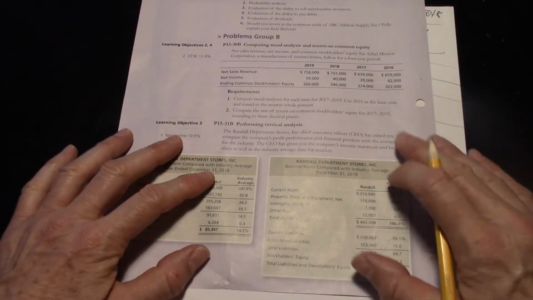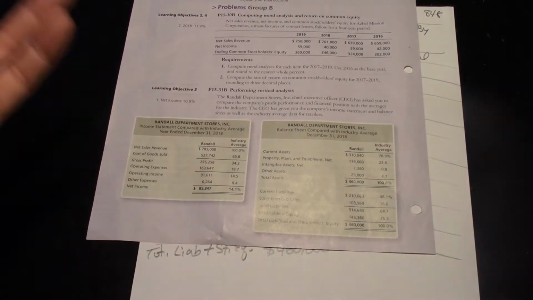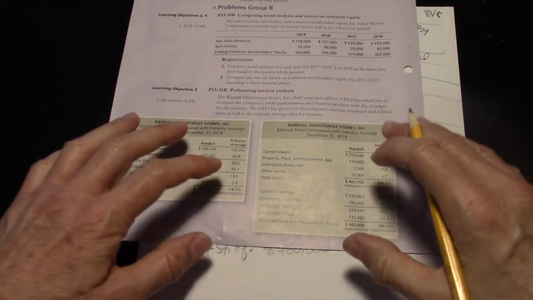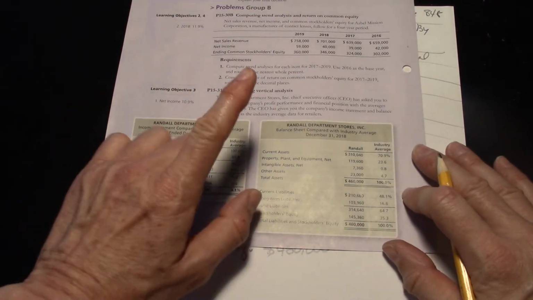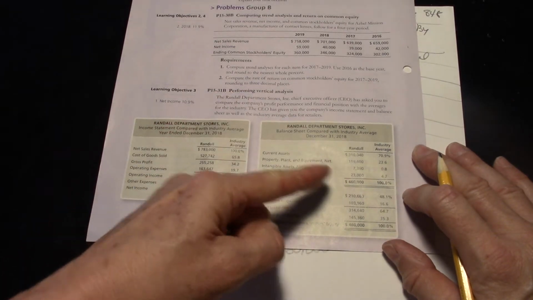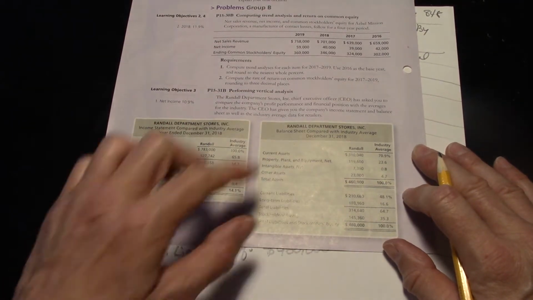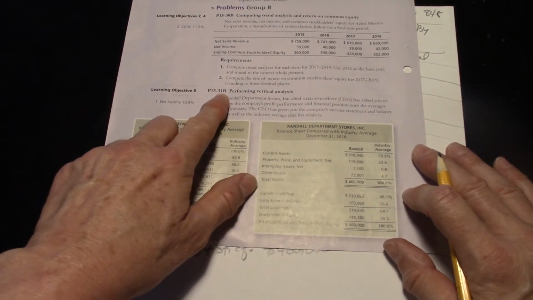So, last video for the chapter. Oh, and the last in-class problem for the semester. Congratulations. We're going to do vertical analysis of a balance sheet. So we've got one here. It's from problem P15 31B. We're on page 848 of the book.